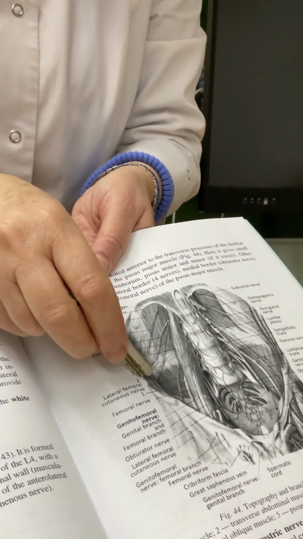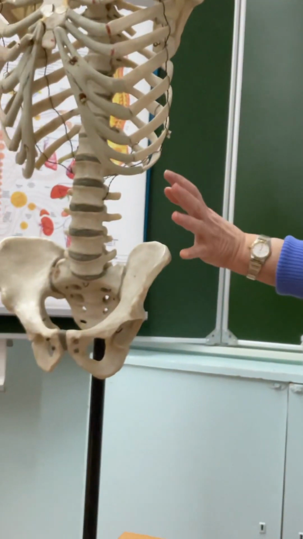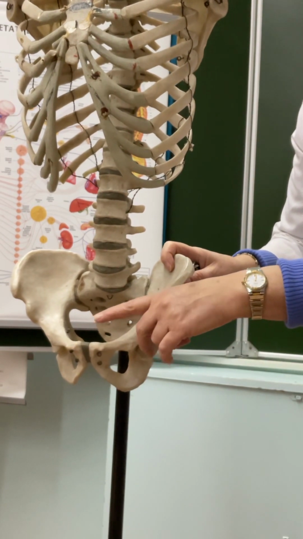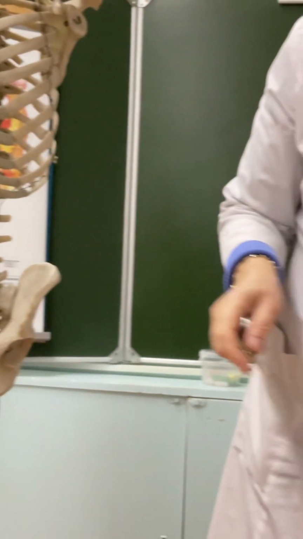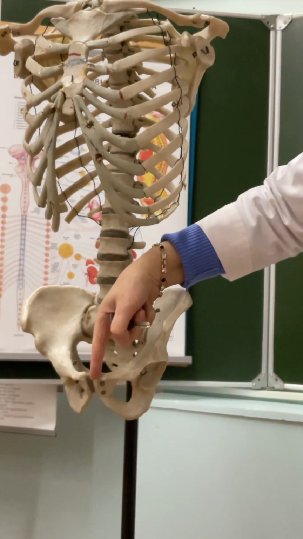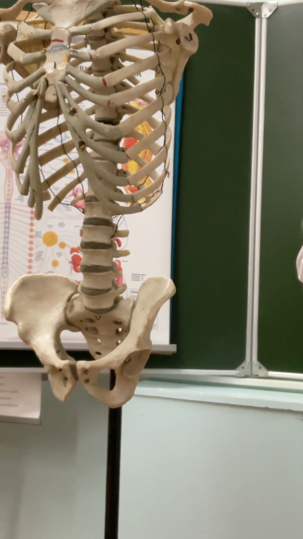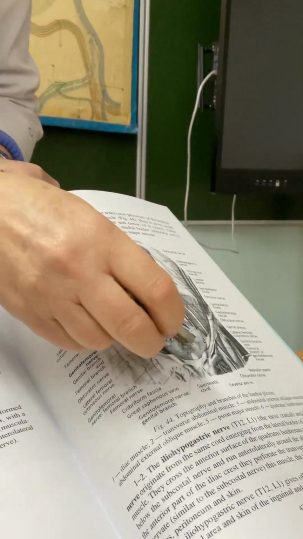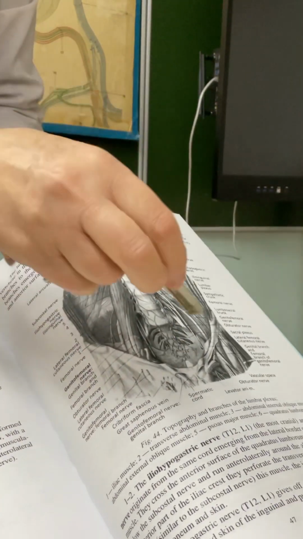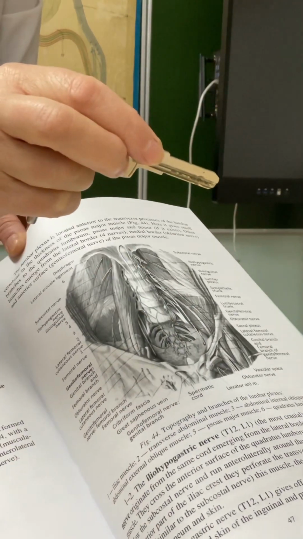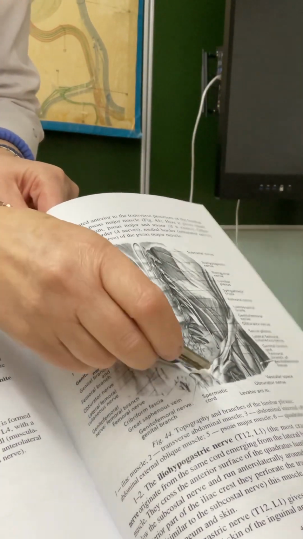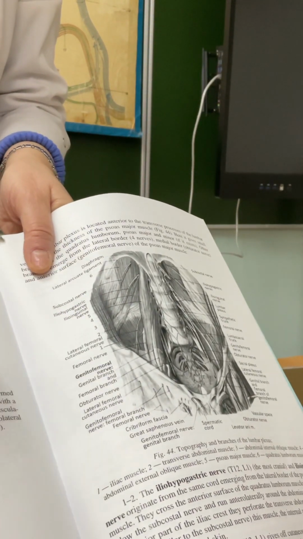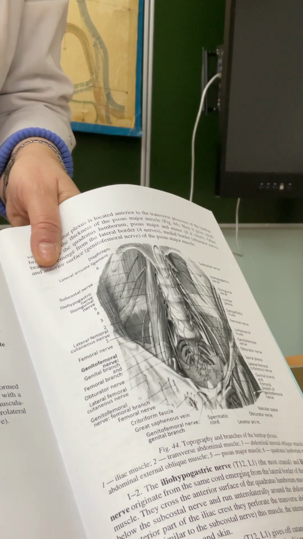So iliohypogastric innervates skin over here, upper gluteal area, and then anterior branches above the inguinal ligament. Ilioinguinal will run through the inguinal canal, exit through the superficial inguinal ring, and here will innervate the skin above the pubis, then anterior scrotal, anterior part of the labia majora also. This is ilioinguinal. Then we have nerve which is called lateral cutaneous femoral.